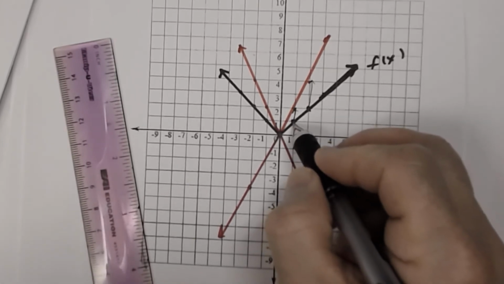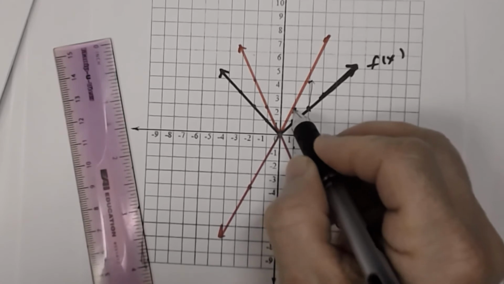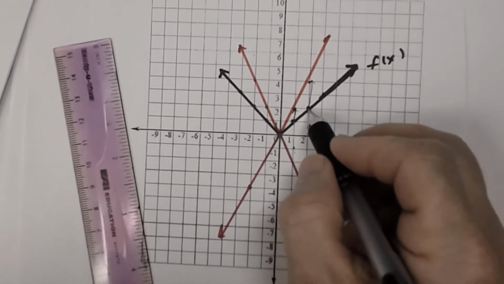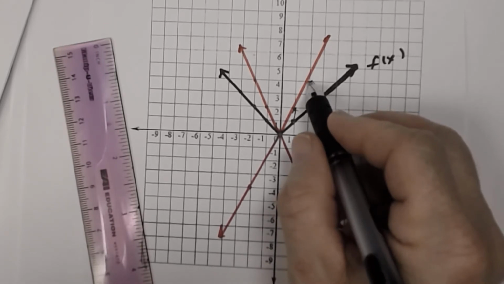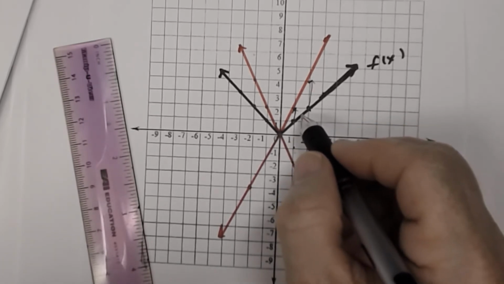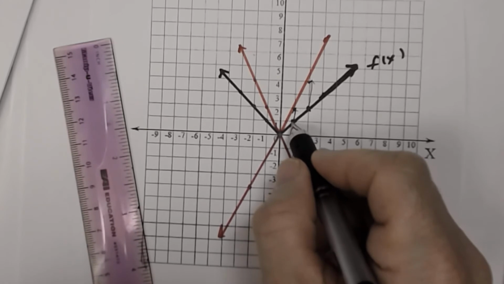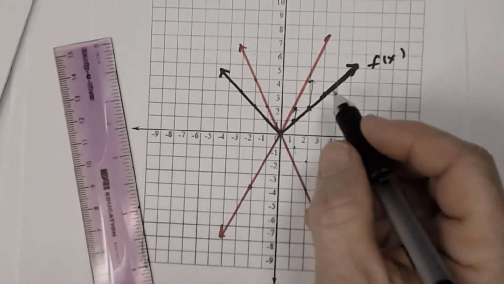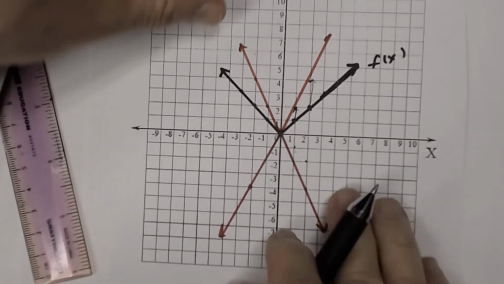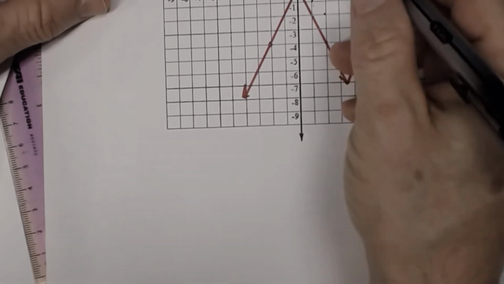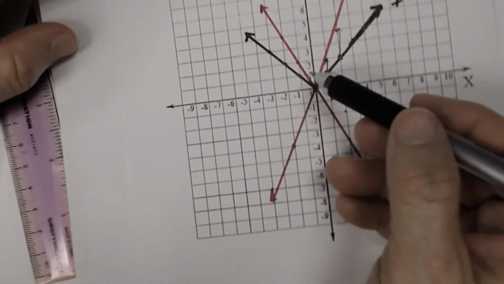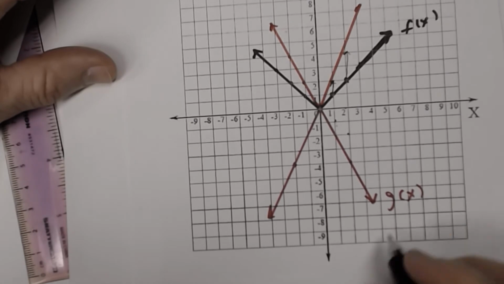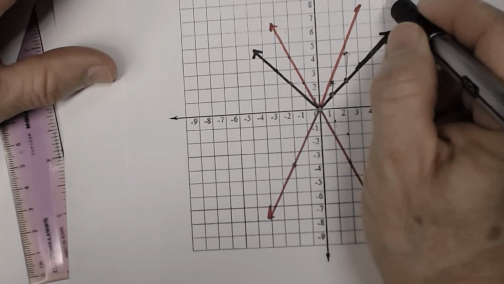Let's think about this. What is this y value right here? That y value is 1. What's this y value? 2. What's this y value? 2. What's this y value? 4. So what do you think the vertical stretching factor is? The vertical stretching factor is 2. I multiply this y value by 2, I get this. So my first transformation was stretching by a factor of 2. So that was my first transformation.